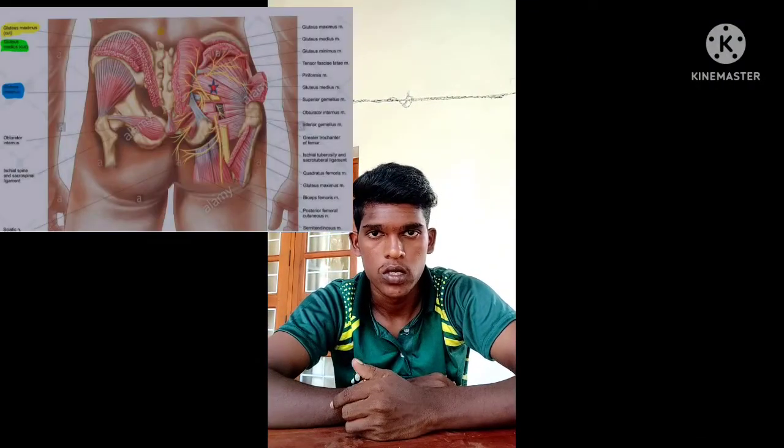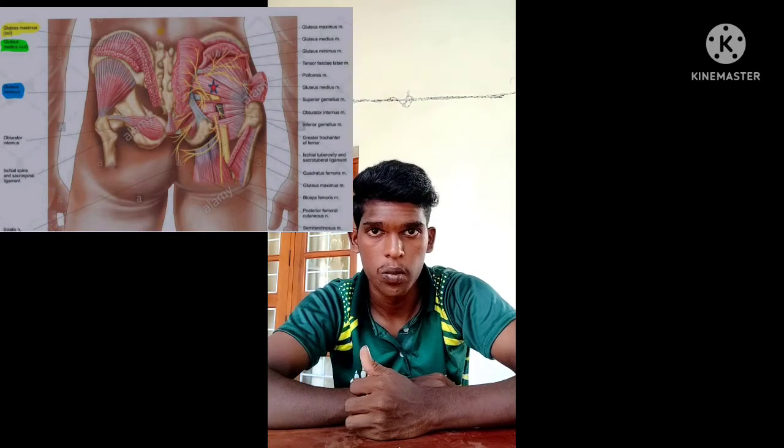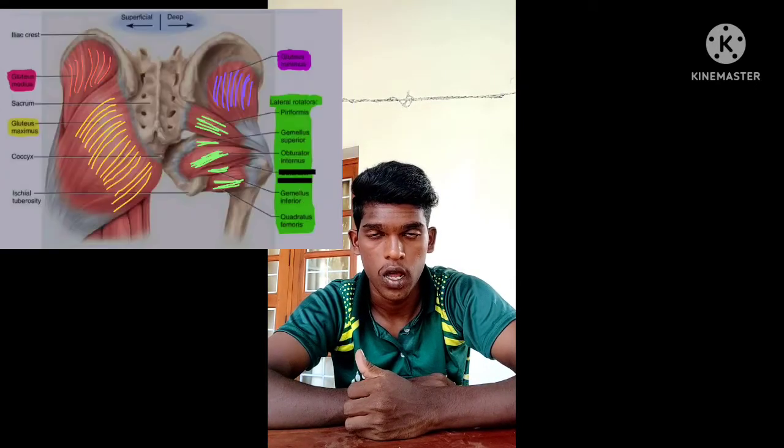Now you can see a picture on my side, which shows the gluteal part of our buttocks, and you can see the muscles, how they originate, and the way the muscles move in our body. The yellow color is the gluteus maximus, the green is gluteus medius, and the blue is gluteus minimus.